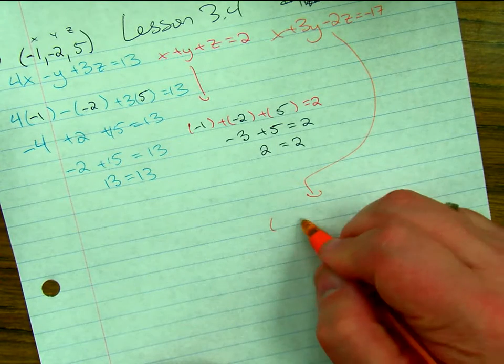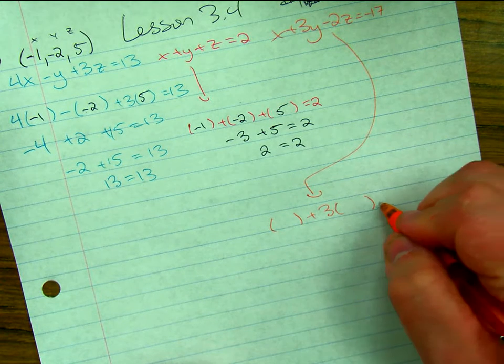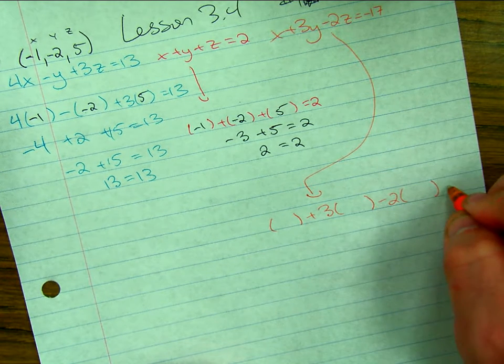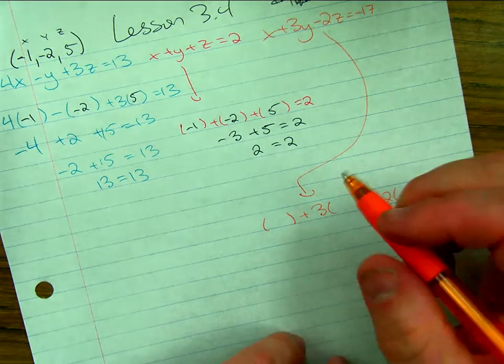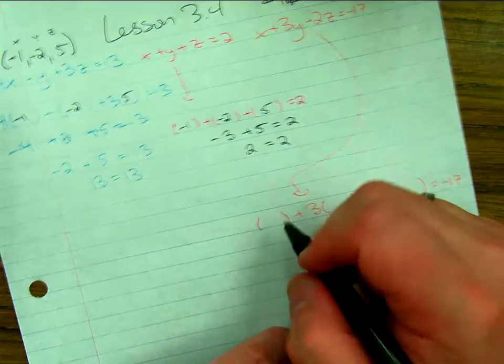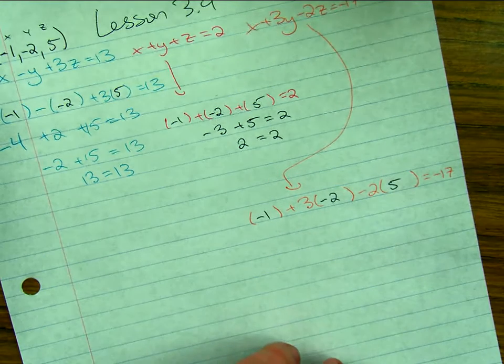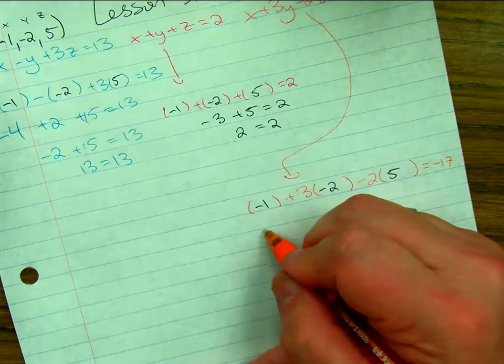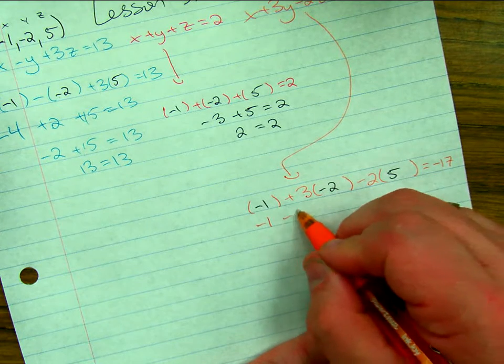So I'm going to say x plus 3y minus 2z equals -17. And my numbers, one more time, were -1, -2, 5. That says -1. Positive 3 times -2 is -6.